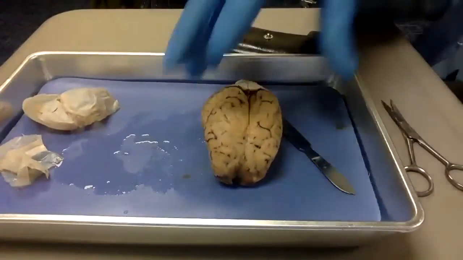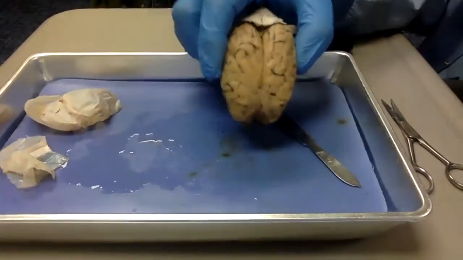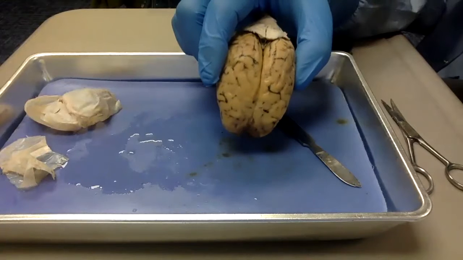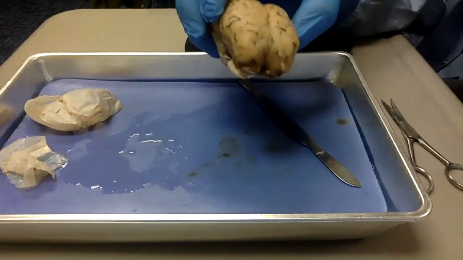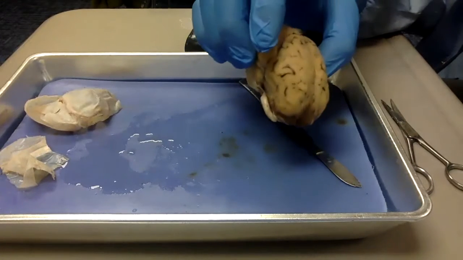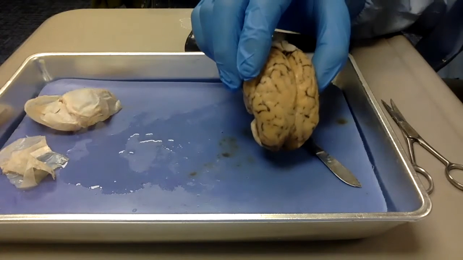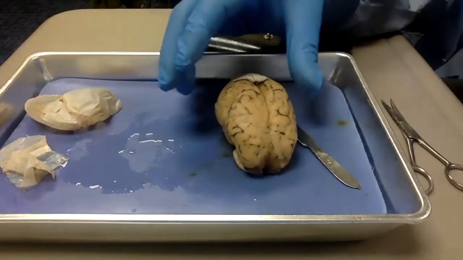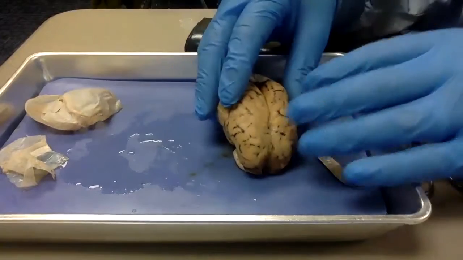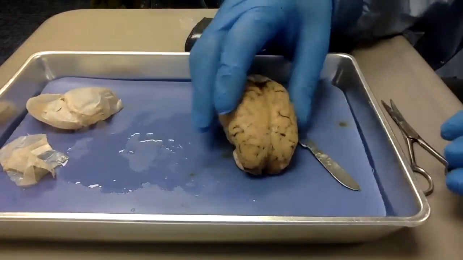And this sheep doesn't have many wrinkles. So what does that say about the sheep's intelligence? Is the sheep more intelligent or less intelligent because of that? Right, it's going to be less intelligent. If it was more intelligent, the brain would grow and have to fold in on itself, be wrinkly.